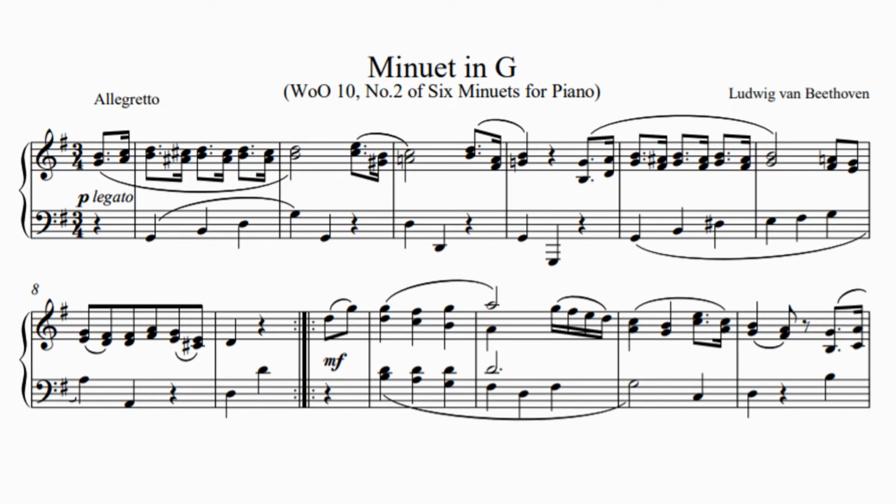This is the beginning of Menuet in G from Beethoven. Very lovely and famous song. I'll play the first phrase twice, the first time without dots and just after that with the dots. So let's see if you can hear the difference.